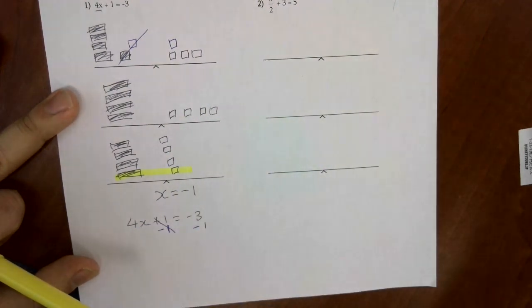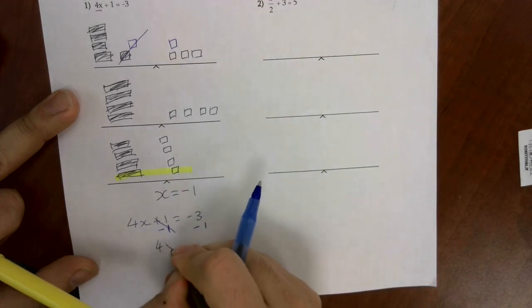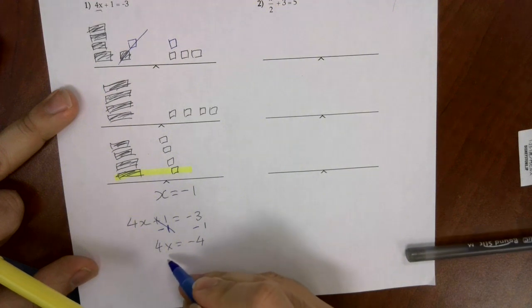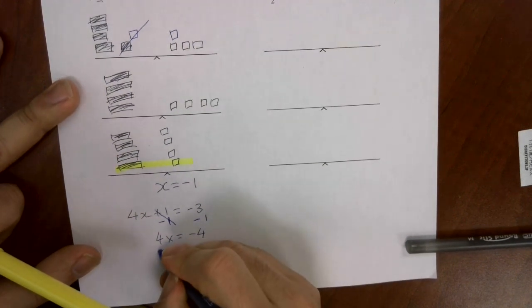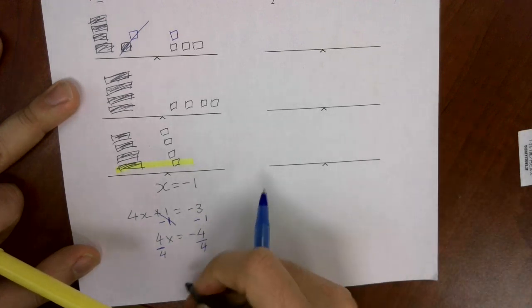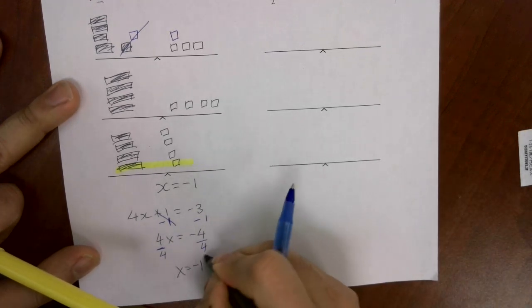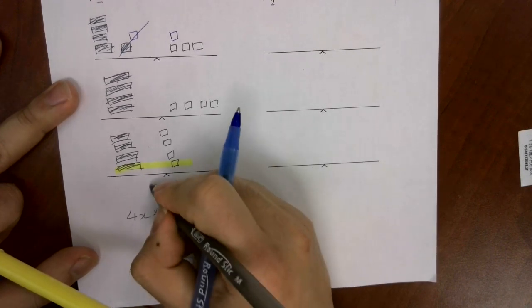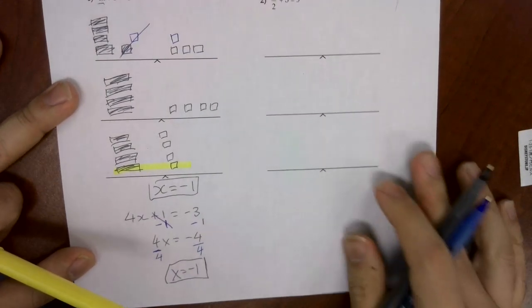This one goes away. So you get 4x equals negative 4. And because this is 4x, the opposite is divide by 4. And you divide by 4, and my answer should be x equals negative 1. There you go. Just like the picture over here, right?